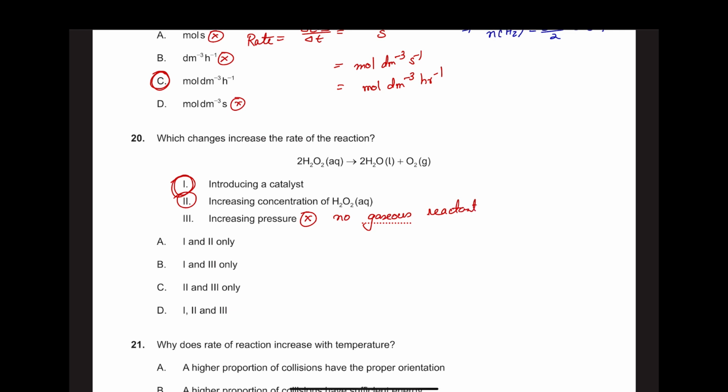If you increase pressure and if you have gaseous reactants, all the gas molecules will come close, right? As a result, the number of collisions per unit time will increase and also the number of effective collisions would increase. But in this case, as you don't have any gaseous reactants, there will be no change in the rate of reaction if you alter the pressure, right? The answer would be A, 1 and 2 only.